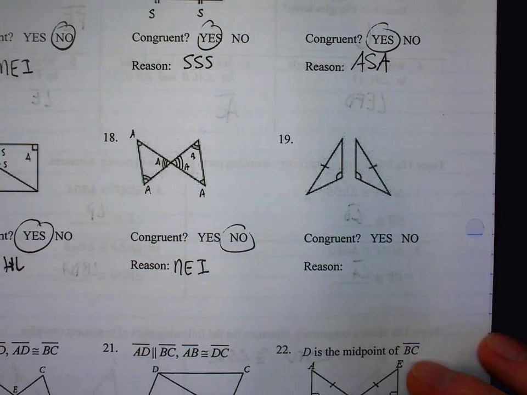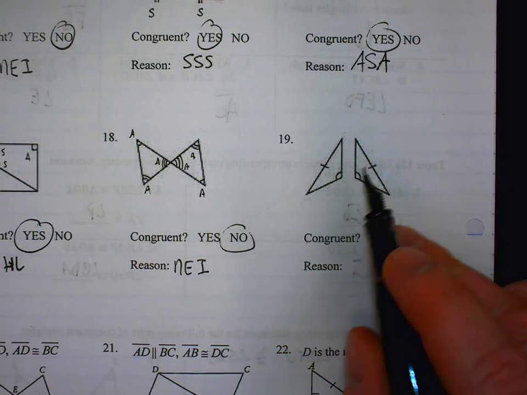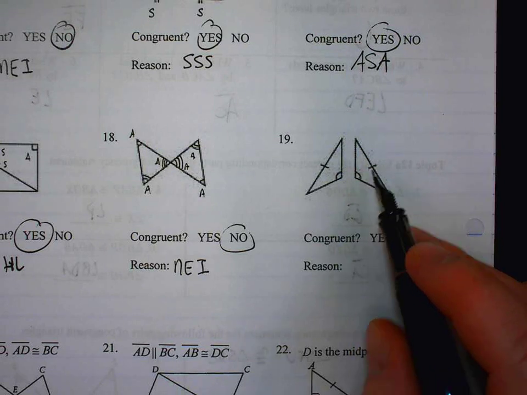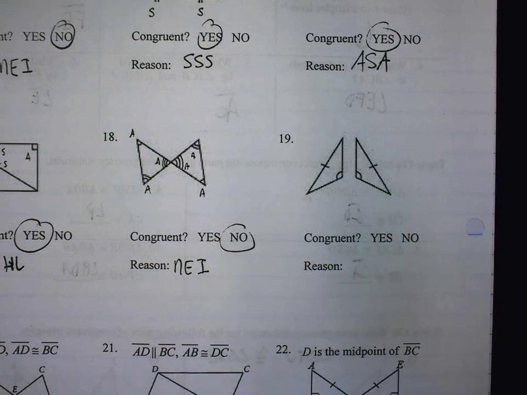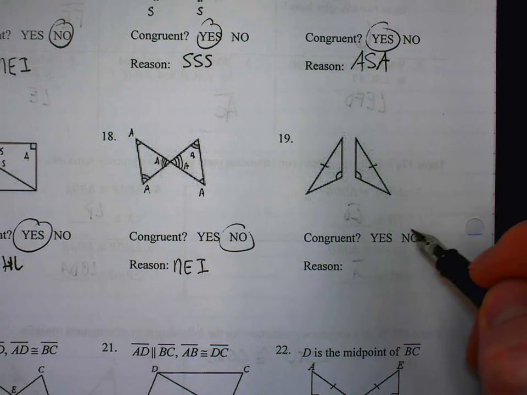19. I've got a pair of sides and a pair of angles. There's no vertical angles because they're not touching. There's no shared side because they're not touching. There's also nothing marked as parallel lines or midpoint. It takes three pieces to show triangles are congruent. We don't have enough information.